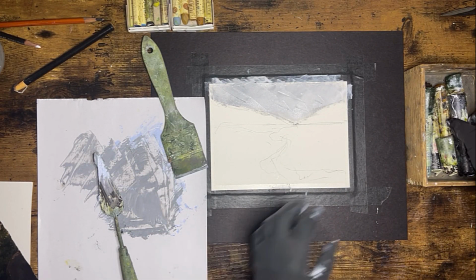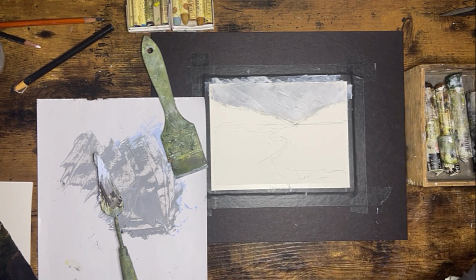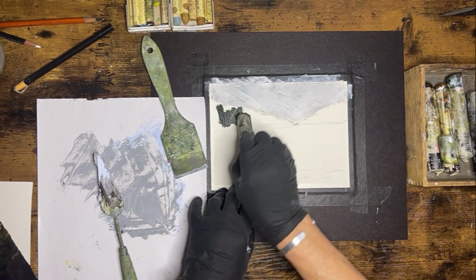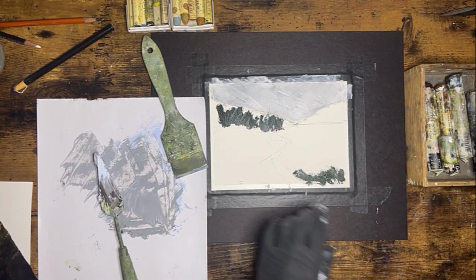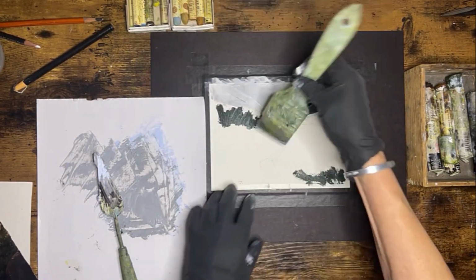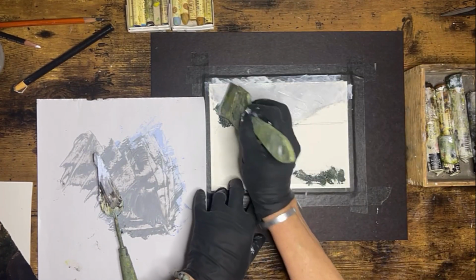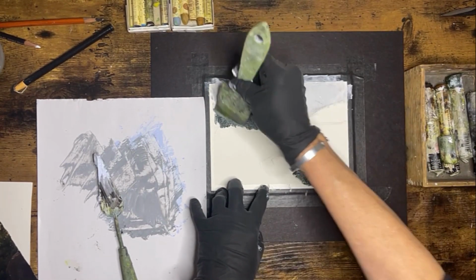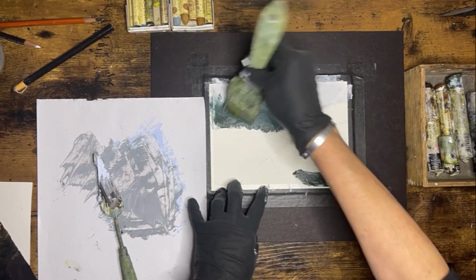And I have a couple greens and let's clean that off. And I'm just going to add a little bit of green up here and a little bit down here. Just kind of push it in. Oh, it's got a lot of blue in that.